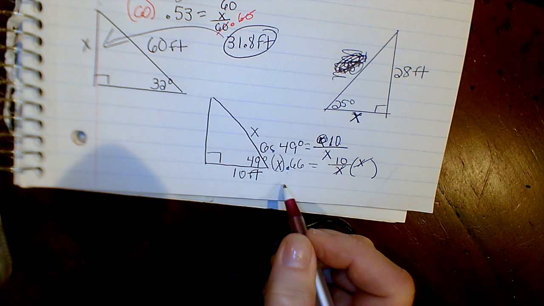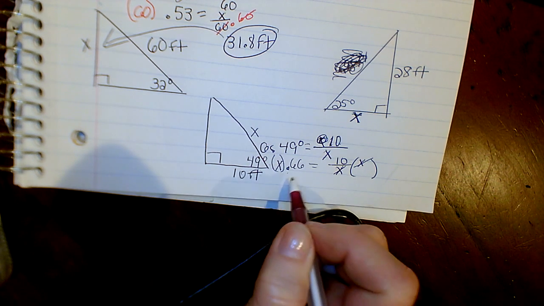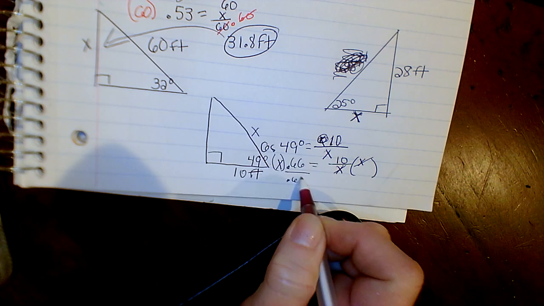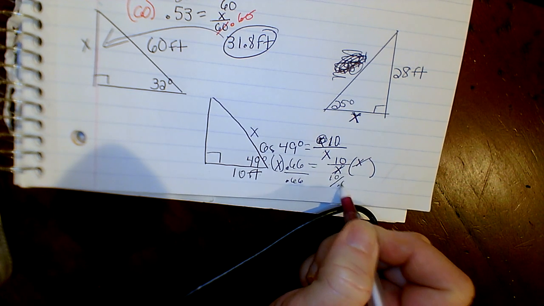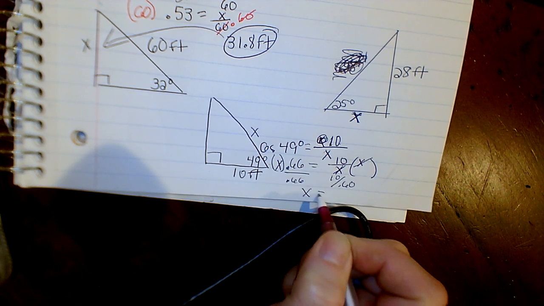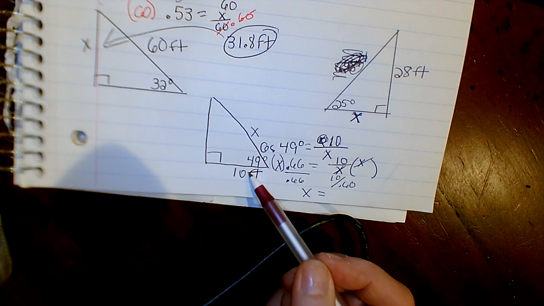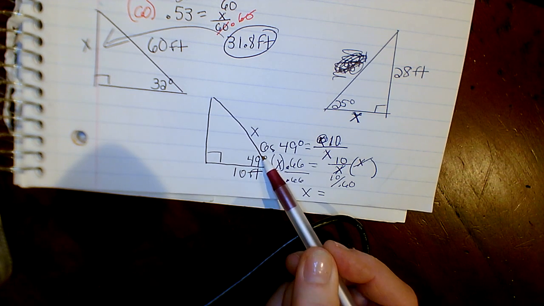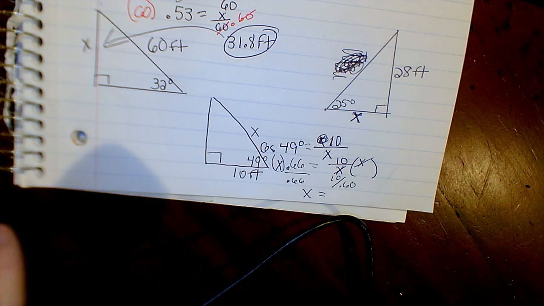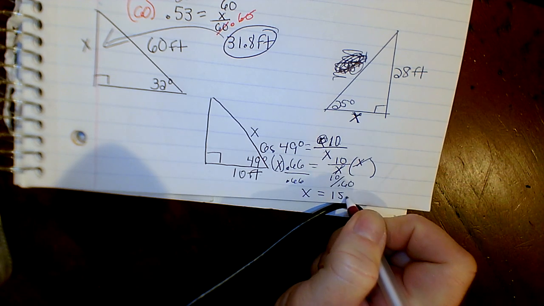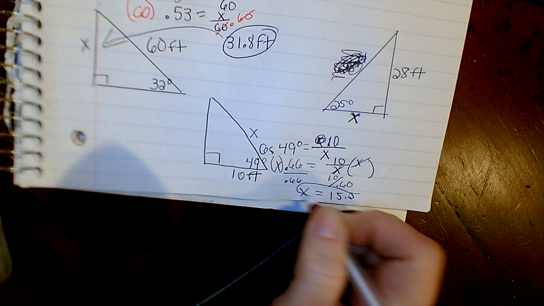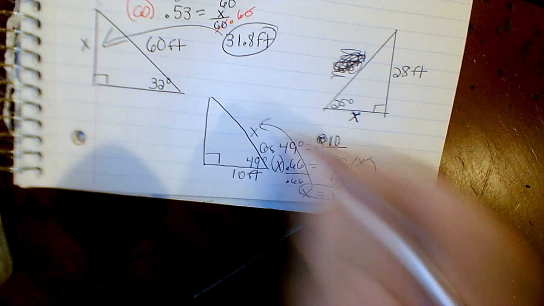Now x is still not by itself. I need to divide by 0.66. So I'm going to divide 10 by 0.66. And x equals, we already know it's longer than 10 feet, right? Because it's a hypotenuse, which is the longest side. So 10 divided by 0.66 is 15.2. So this is the answer for that one.